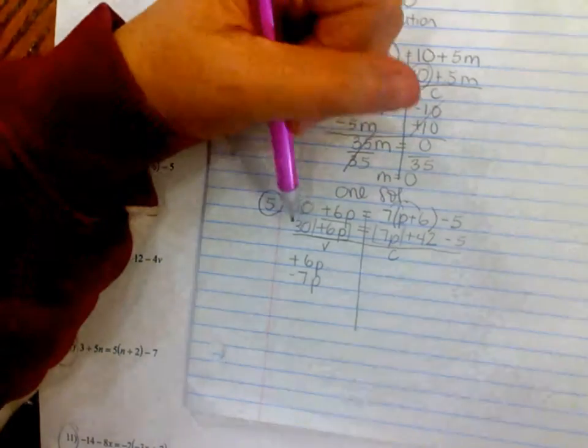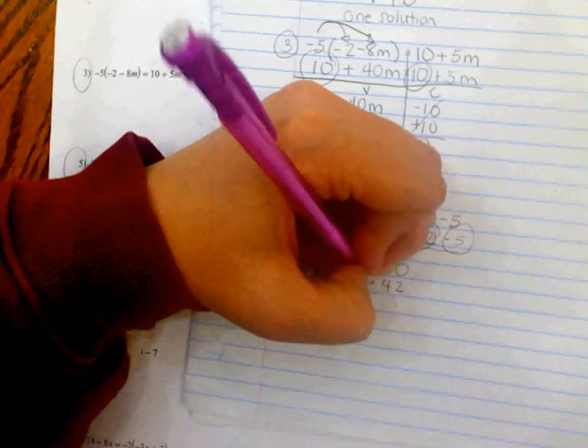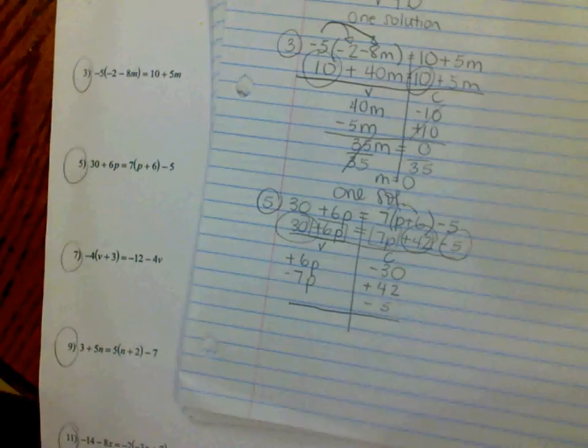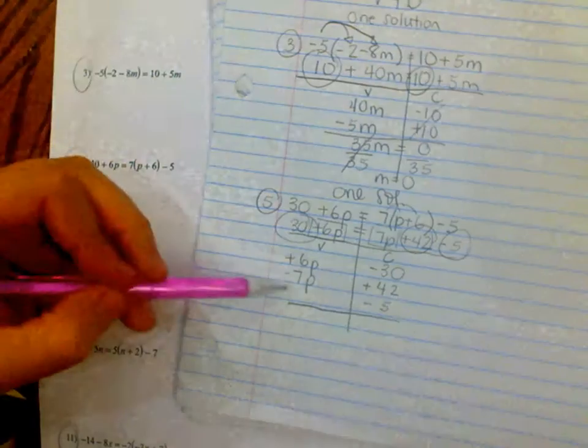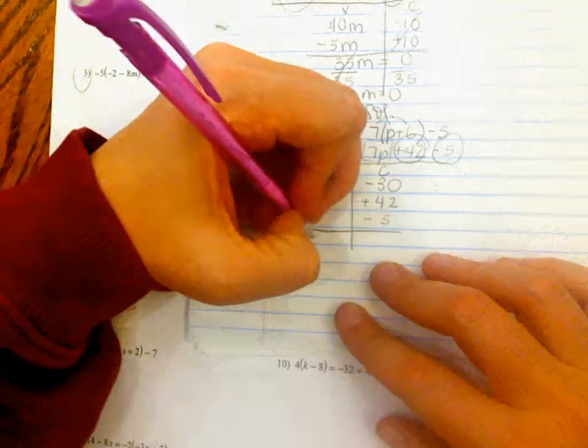Alright, those are my only two variable terms. My constant here is a positive 30, so I'm going to make it negative, a positive 42, and a negative 5. Alright, now let's go ahead and add everything up. 6p plus negative 7p is negative 1p.